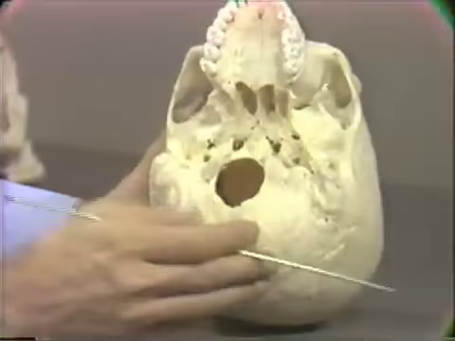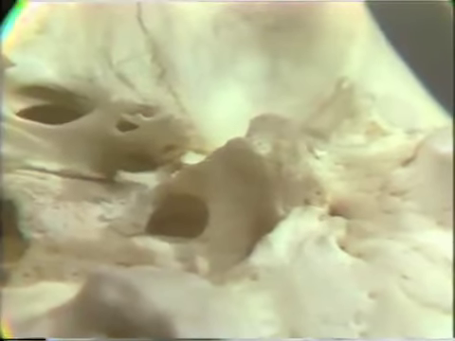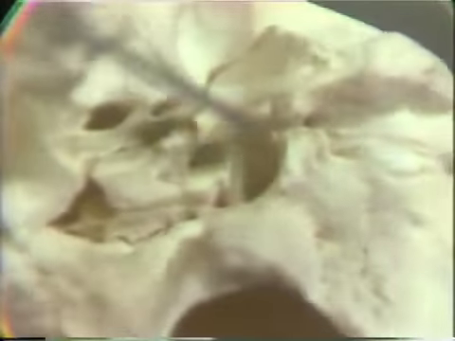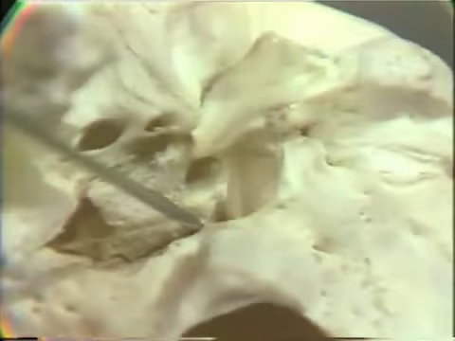Two other prominent features of this region are the jugular foramen, and the external opening for the internal carotid artery can be shown here. Now you remember we're referring to a carotid canal which existed in the foramen lacerum area, and this is the entrance to that canal. And then again here you can see, perhaps a little better now, the jugular foramen.